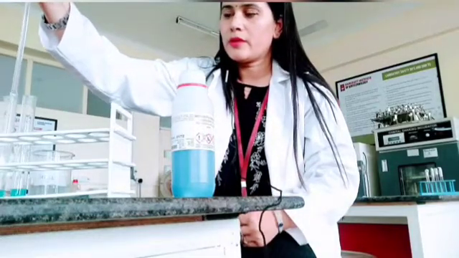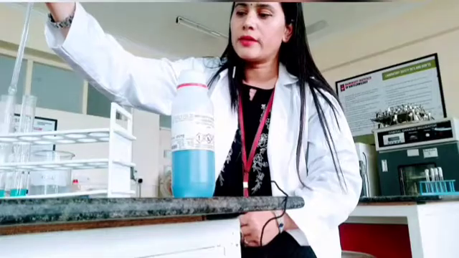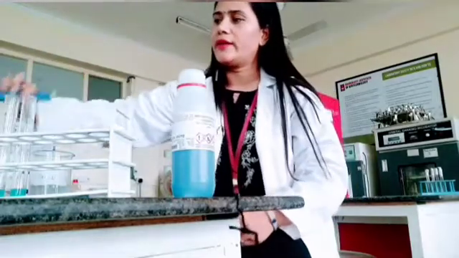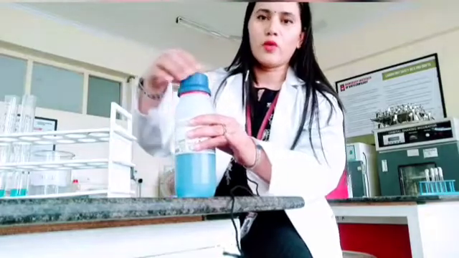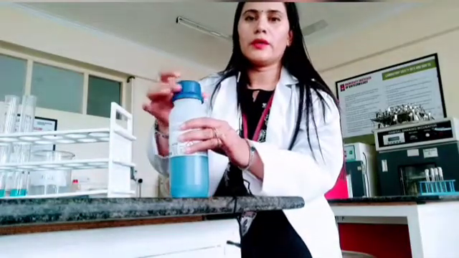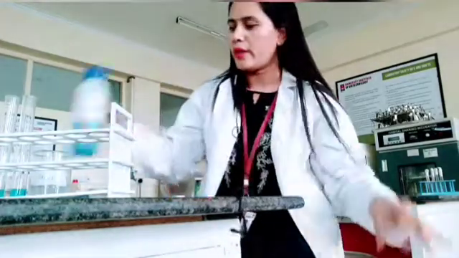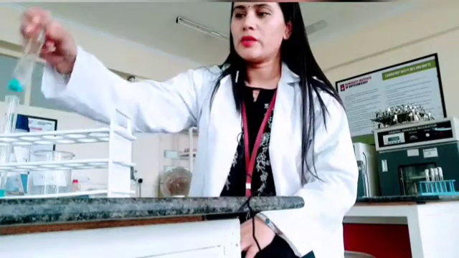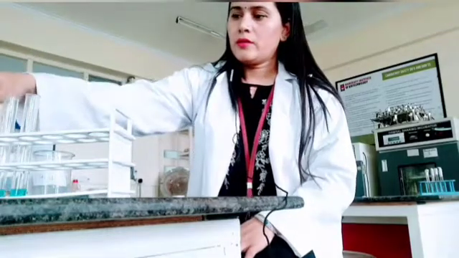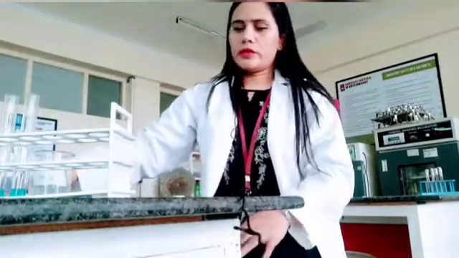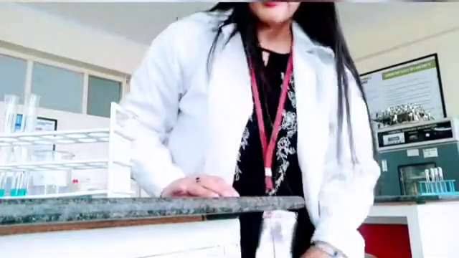So both the samples I have taken 1 ml of Benedict's reagent, and now I will mix them well, and after mixing them well I will keep these test tubes in boiling water bath. So boiling water bath I have already switched on and it is already heated. So we are going to keep our test tubes inside boiling water bath. So let us go to boiling water bath so that we can keep our test tubes there, and then we will observe the results.